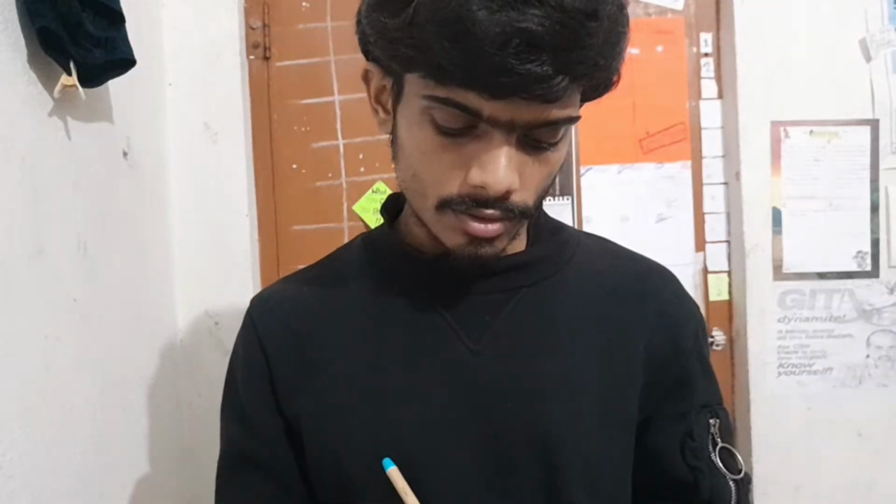Arctic Circle, that is 66.5 degrees north of the equator. And the fourth one is Antarctic Circle, that is 66.5 degrees south of the equator.